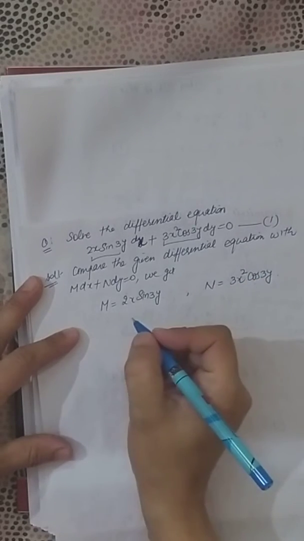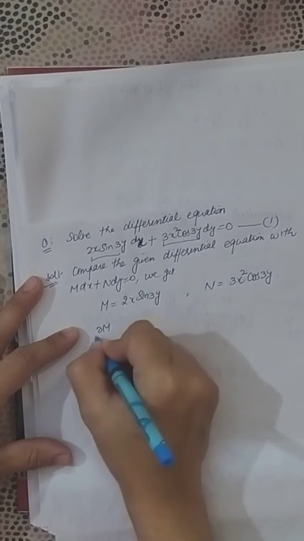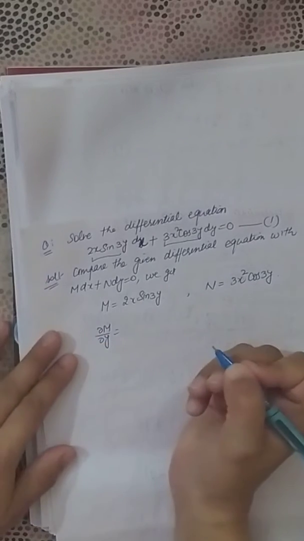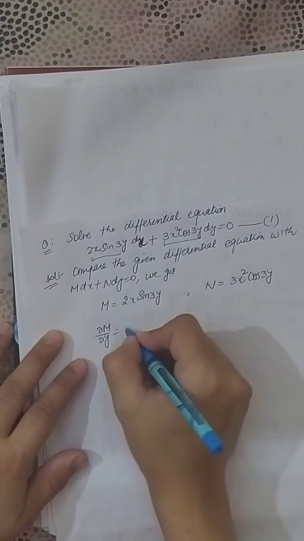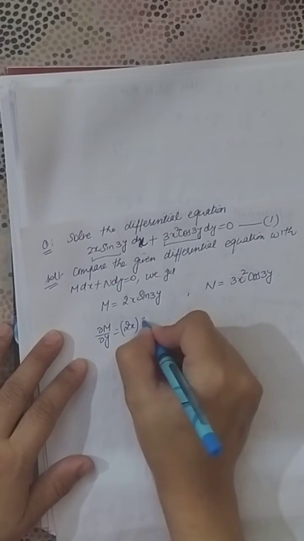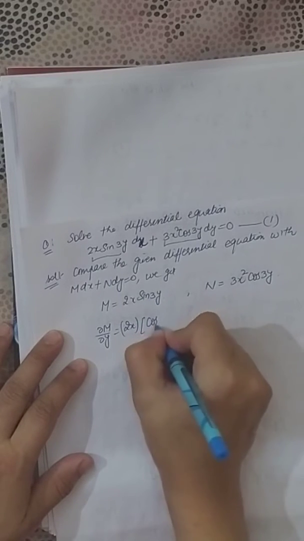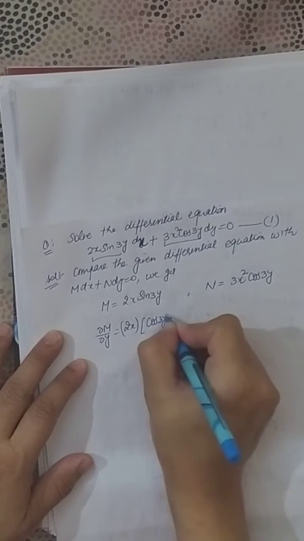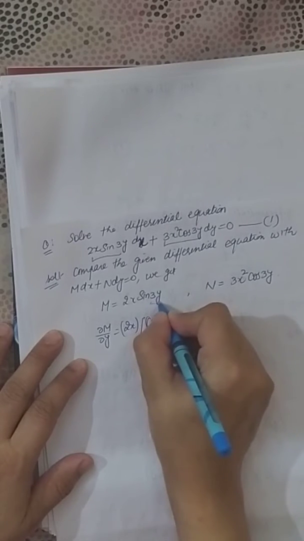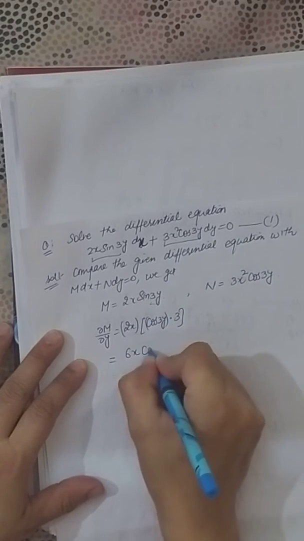Now we will evaluate partial M over partial y, that means partial derivative of M with respect to y. In that case, 2x is constant. Partial derivative of sine 3y with respect to y is cos of 3y into derivative of 3y with respect to y, which is 3, so it is equal to 6x cos 3y.